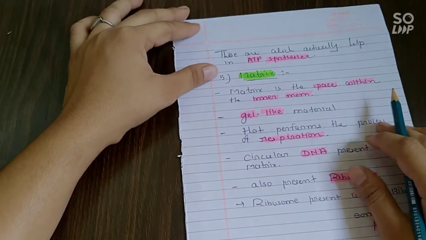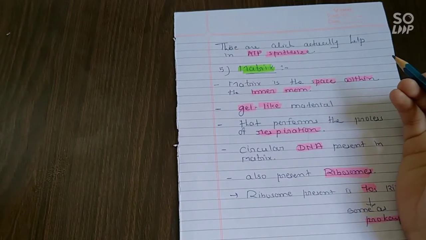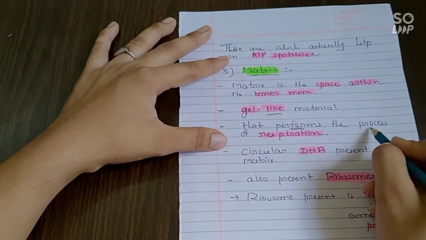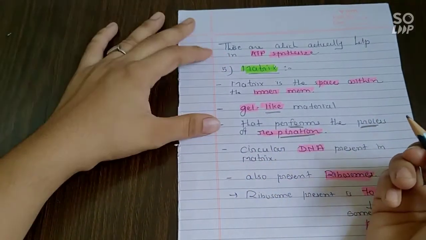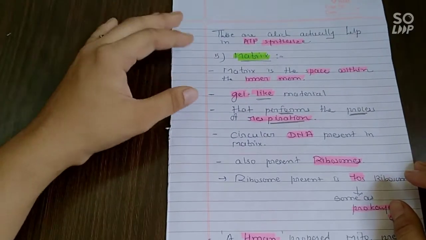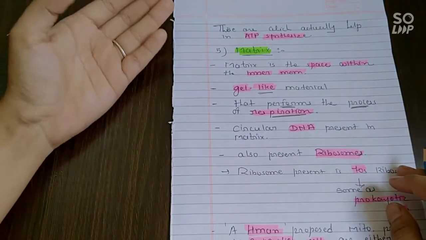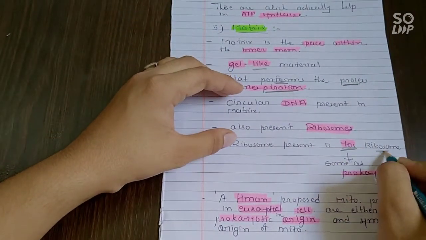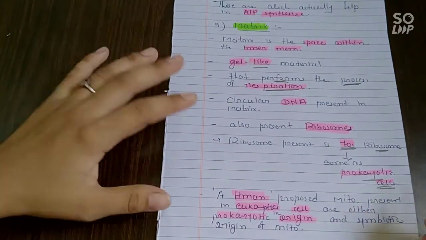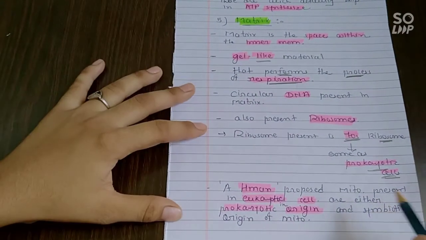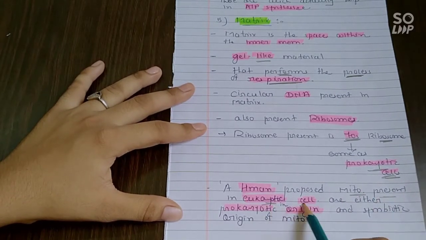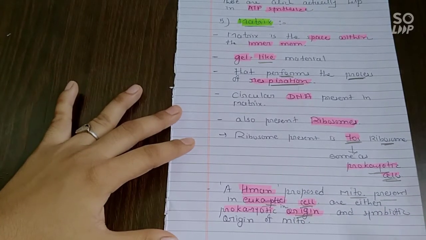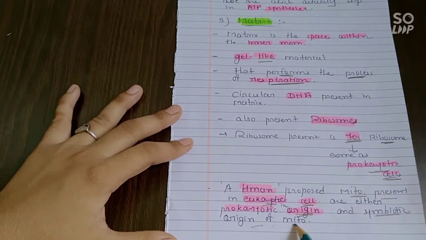Next, the matrix is the space within the inner membrane, a gel-like material, and they perform the process of respiration, right? And circular DNA is present in the matrix, and ribosomes are also present, 70S ribosomes, the same as in prokaryotic cells. Hence it was proposed that mitochondria present in eukaryotic cells are prokaryotic in origin, right, with a symbiotic origin of the mitochondria, right?